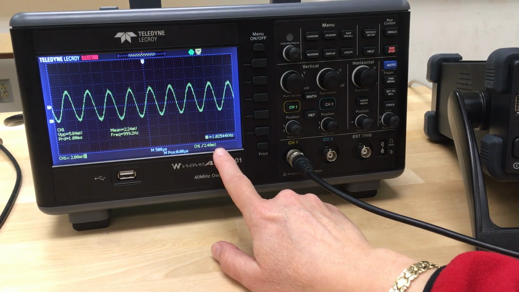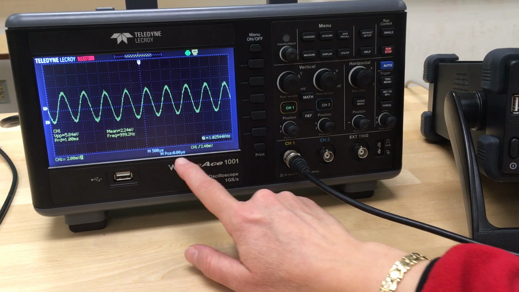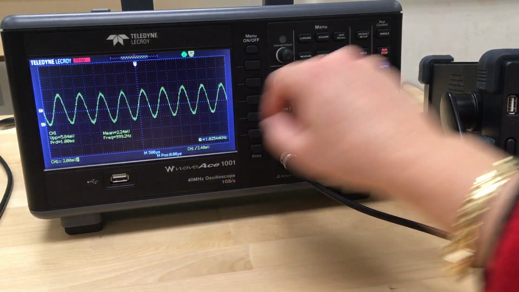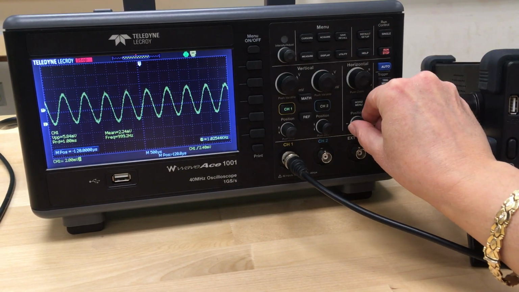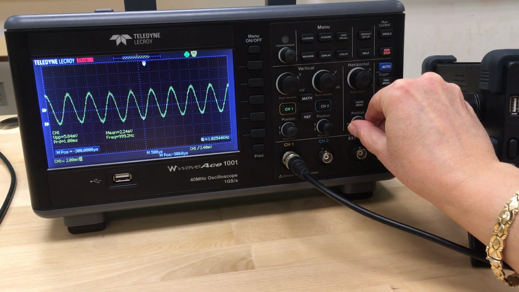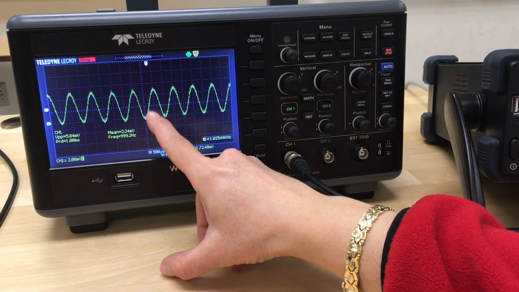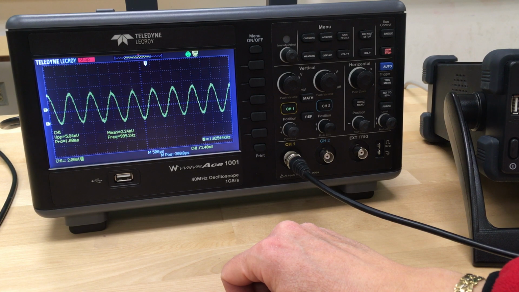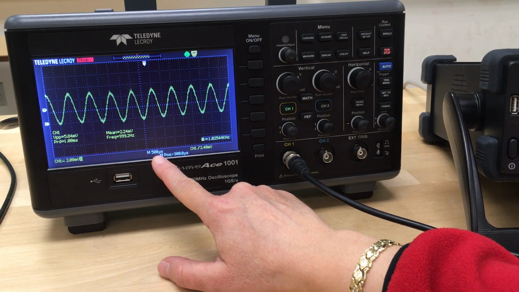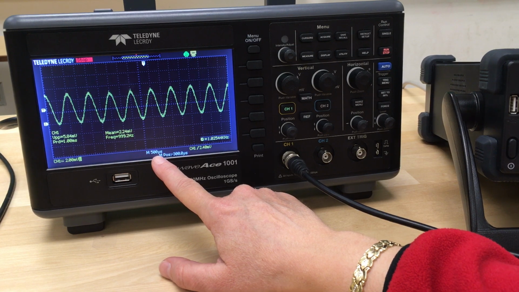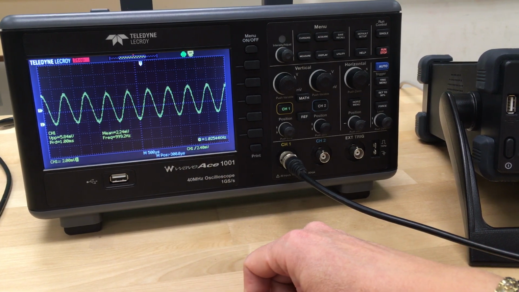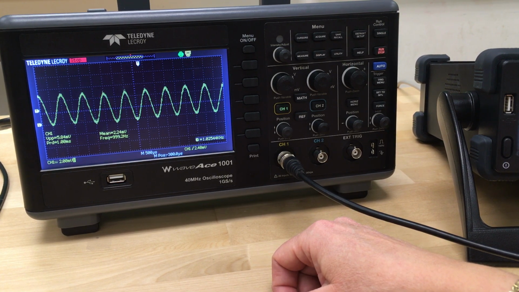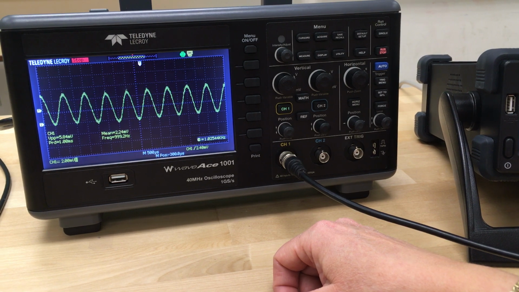Then we want to do the same thing with the period and frequency. So there are 500 microseconds per division, per horizontal division. I'm going to move my signal left and right so that it's easier for me to count divisions. So 1 period is from here back to there. That's 2 divisions times 500 microseconds, and 1 over that will be frequency. So the frequency will be roughly 1 kilohertz, which is what the function generator was putting out.